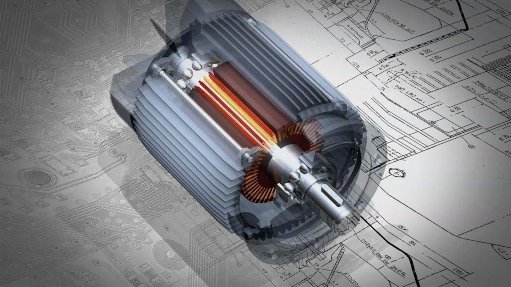So let's begin. Let me tell you guys that electric motor drives are electronic devices that control the speed, torque, and direction of electric motors. They convert electrical energy into mechanical energy by controlling the current and voltage supplied to the motor. Electric motor drives are used in a variety of applications, including industrial machinery, electric vehicles, and household appliances.